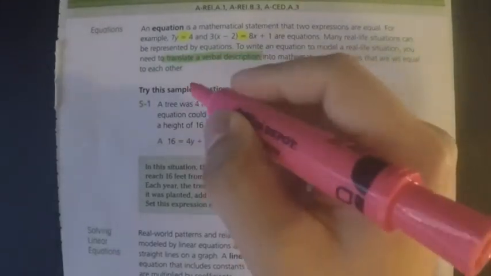It says that a tree was 4 feet tall when it was planted. It grows 2 feet a year. Which equation could be solved to find how many years the tree will take to grow to a height of 16 feet from the time it was planted? If we go through, we want to highlight our important information. The tree was 4 feet tall when it was planted. It grows 2 feet a year. And then we want to find out how long it will take to be 16 feet from the time it was planted.